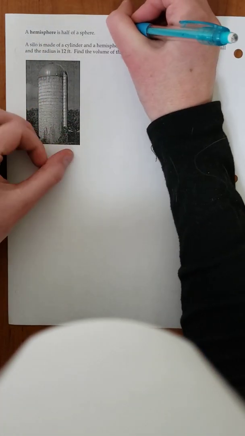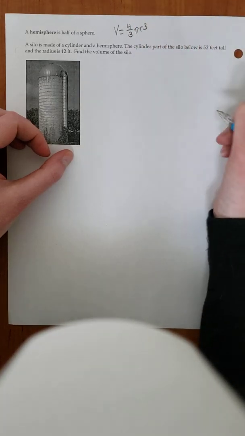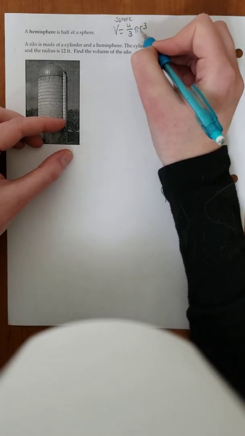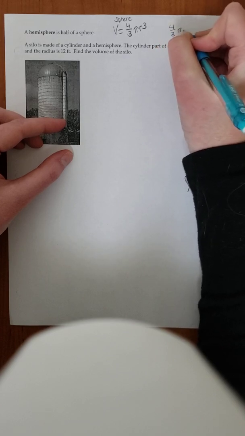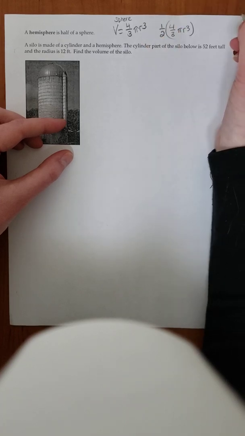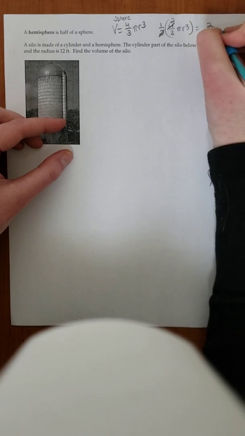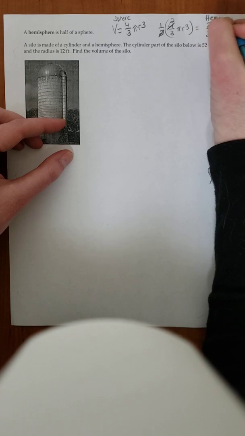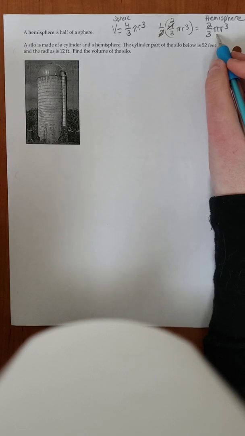So we know the volume of a sphere is 4/3 pi r cubed, right? So that's a sphere. A hemisphere is half of this. So if I take this whole thing, 4/3 pi r cubed, and I multiply it by half, I can simplify it out, and I get 2/3 pi r cubed. So that hemisphere, that is the formula for the volume of a hemisphere.